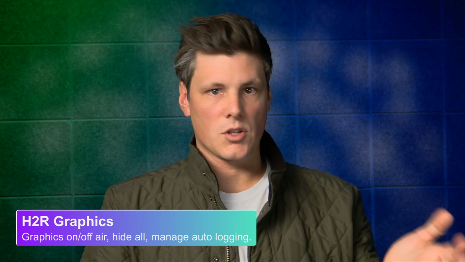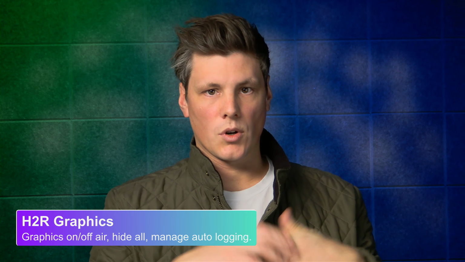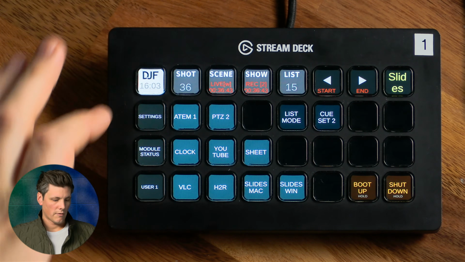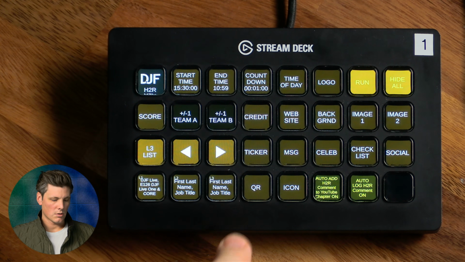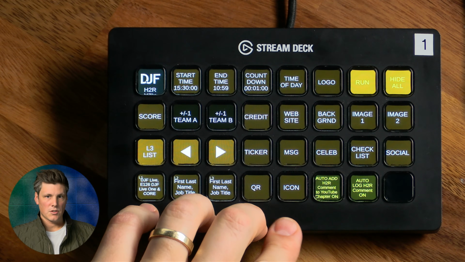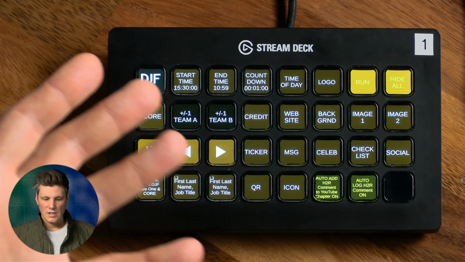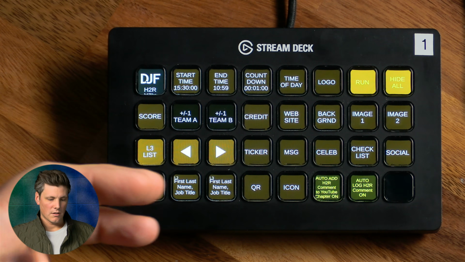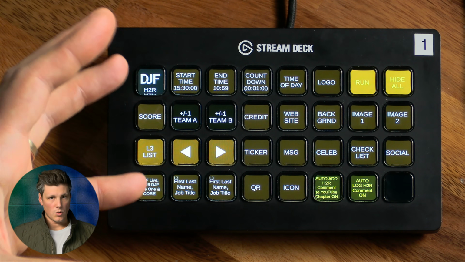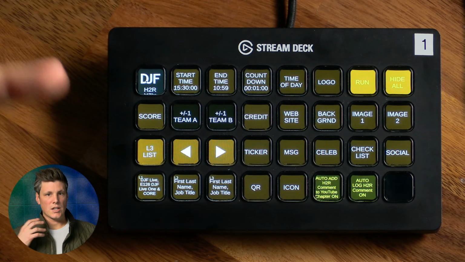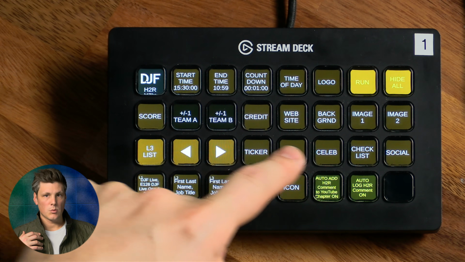So this is bringing graphics on and off air, hiding them all, or managing auto logging of comments. From the home page, we'll go to H2R, and there's a bunch of pre-built slugs, I guess you'd say, that are included in the DJF Core package. So you can just load in that project and then make changes to your graphics, and these will be connected.